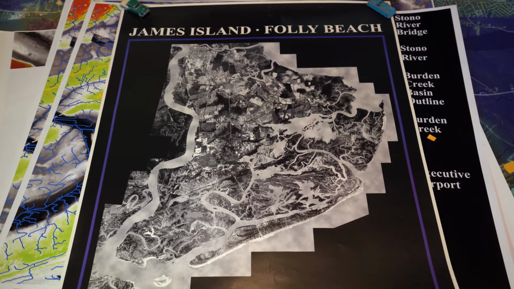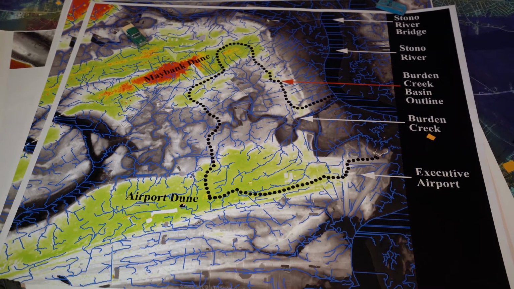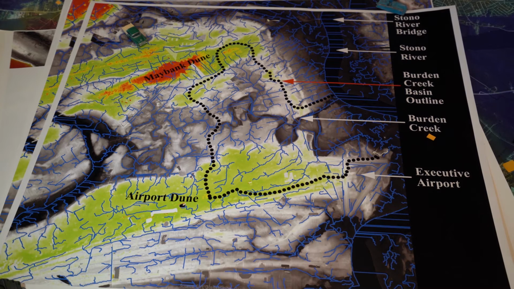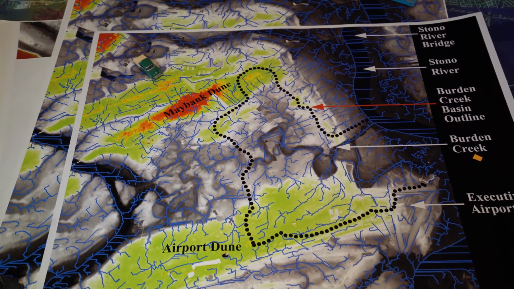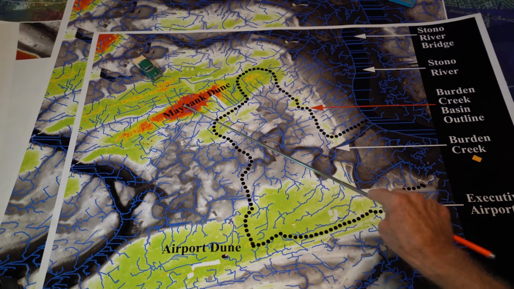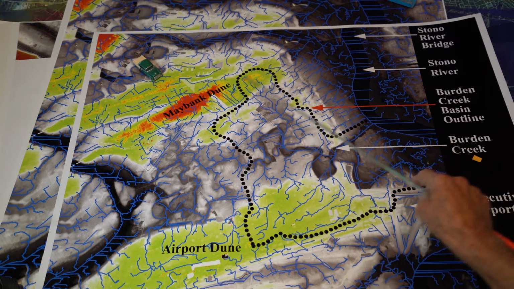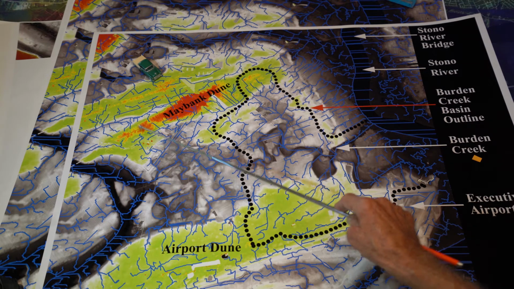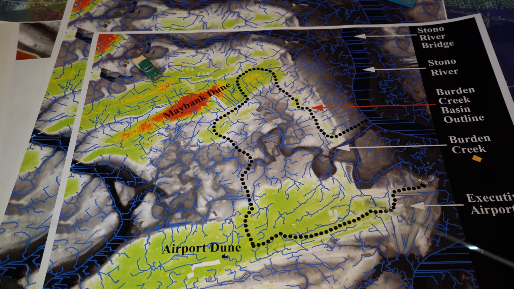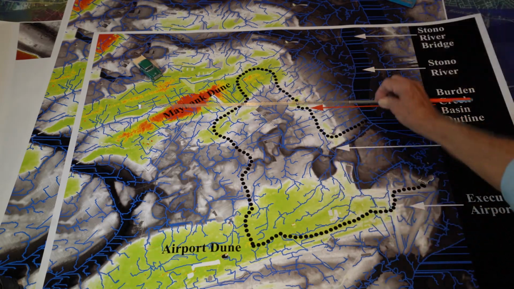Now we're going to pull another map, and this is Johns Island today, 2019. This is a very special kind of map. There are actually three components to this map. One is a LiDAR image in which red is the highest land, 25 feet. This is the dune on which Maybank Highway was built. Down here we have what we call the airport dune, because the airport ends here. So we have two dunes, with a valley in between.